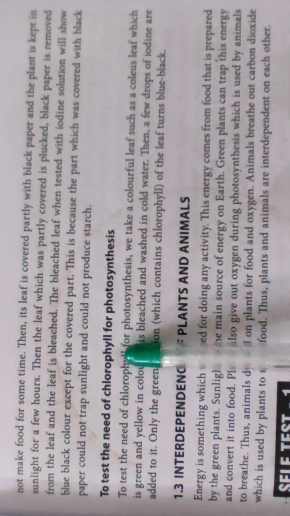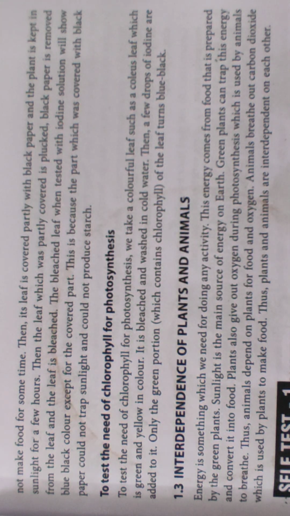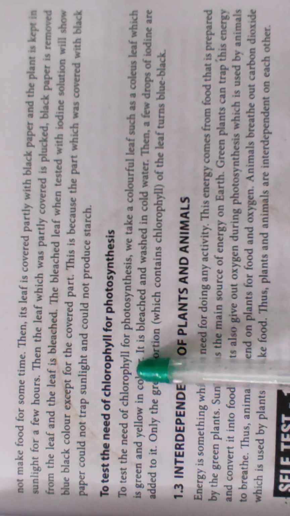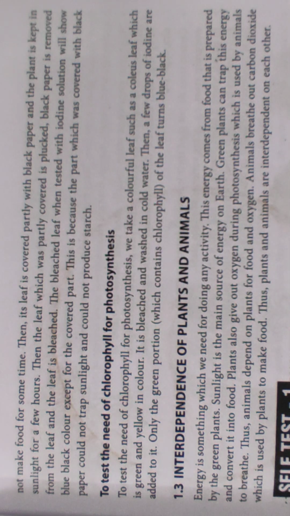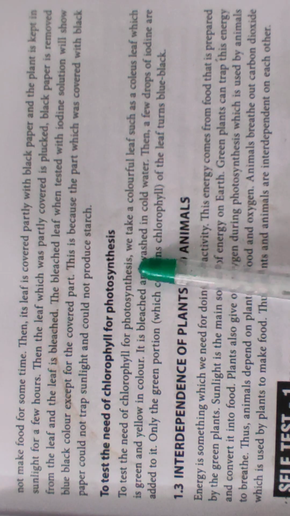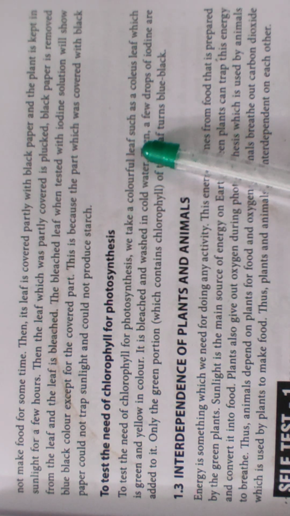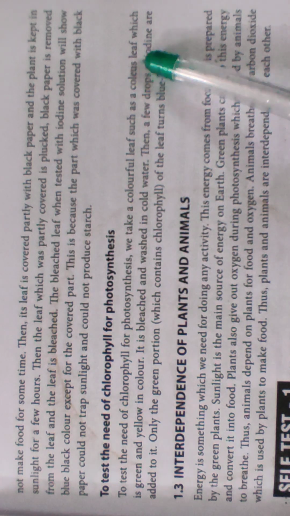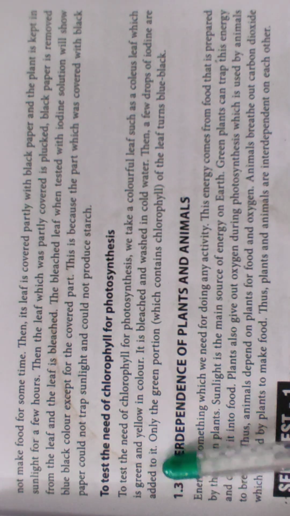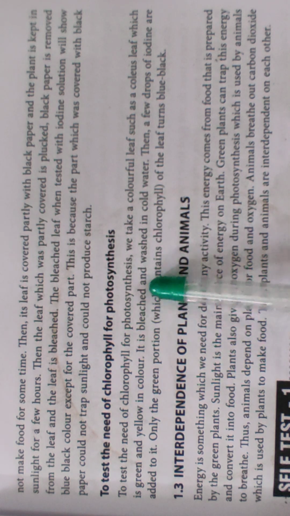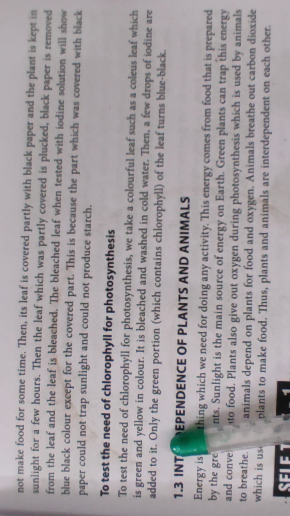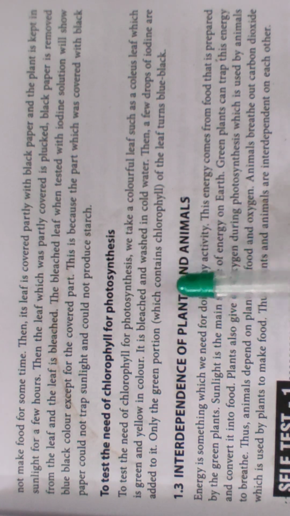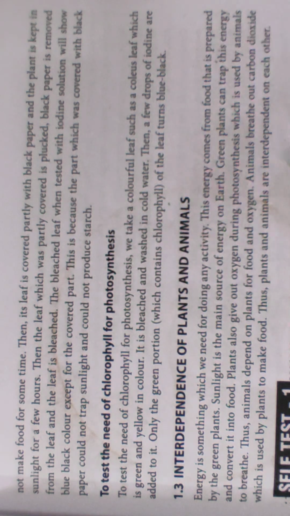Now to test the need of chlorophyll for photosynthesis. We are testing whether chlorophyll is really important for photosynthesis or not. We take a colorful leaf, such as a croton leaf, which is green and yellow in color. It is bleached and washed in cold water. Then a few drops of iodine are added to it. Only the green portion, which contains chlorophyll, turns blue-black.